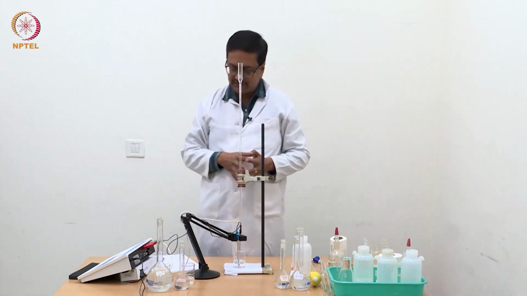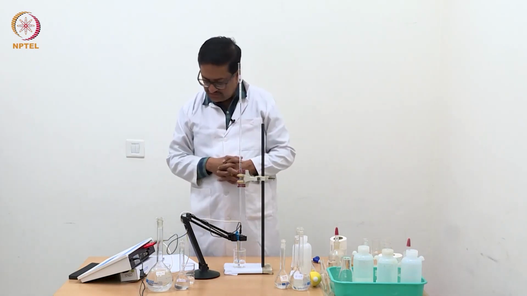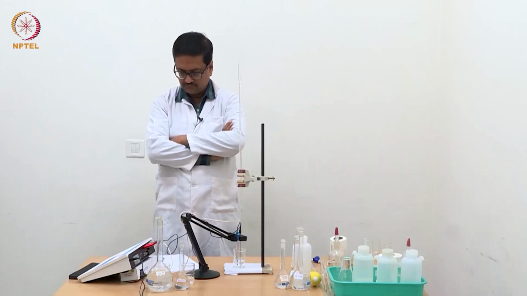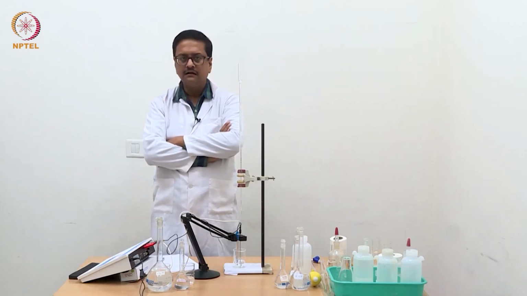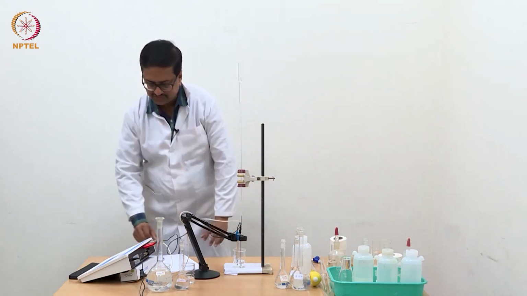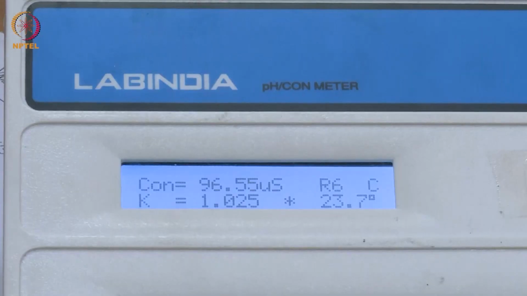Now I have added 0.36 ml and the conductance is again increasing. We need to wait for a while to see it stabilizing. Now we see that the reading has nearly stabilized at 96.54. It is still slowly increasing, but we can take it as 96.57. So we will add one more portion of 0.04 ml.